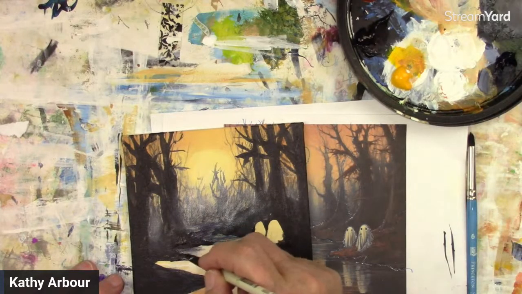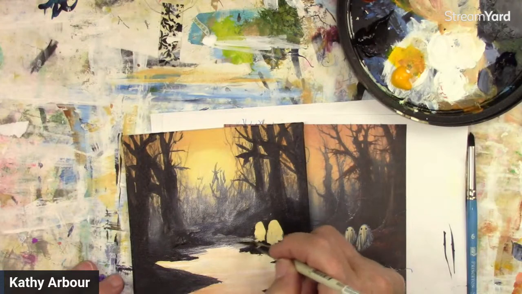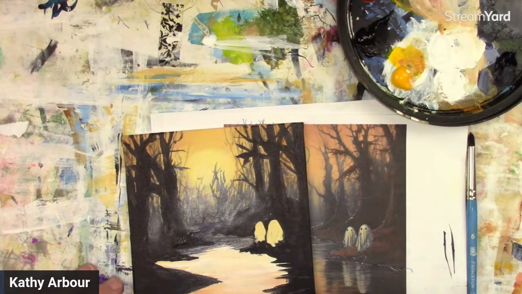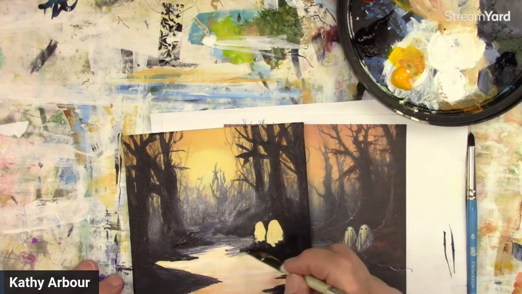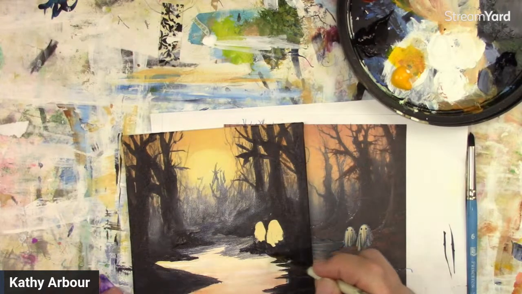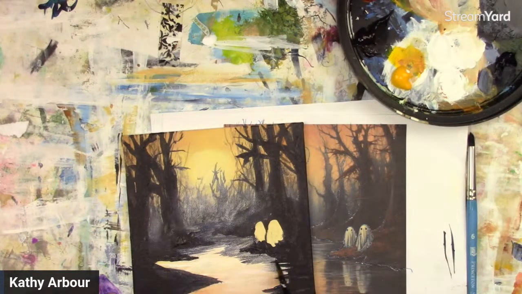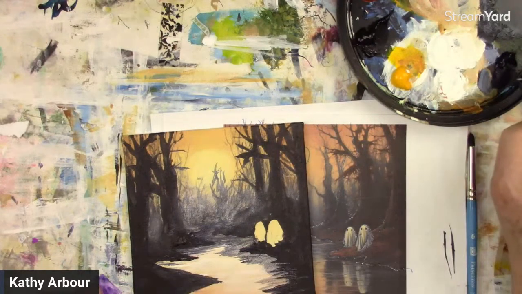All right. It'd be quite dark along that edge of the banks, because they're kind of on a hill a little bit. Some of these trees. It's pretty dark in here. You got to put the little ghost reflections in the water too.